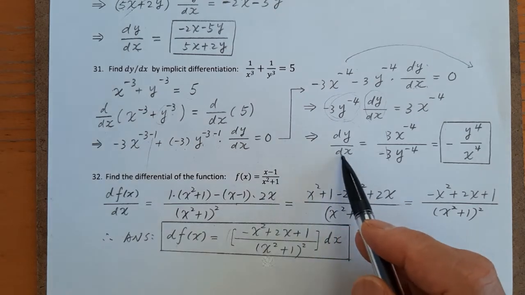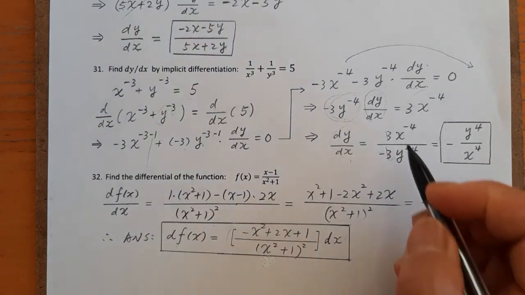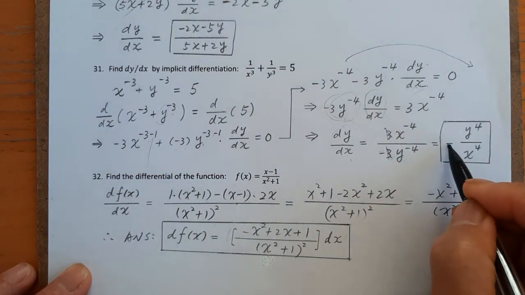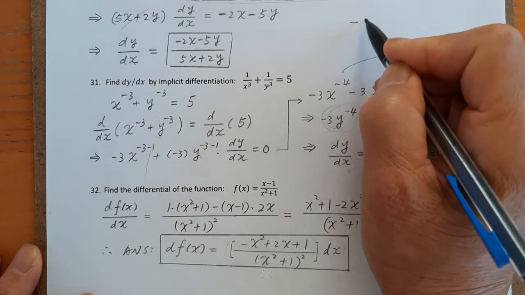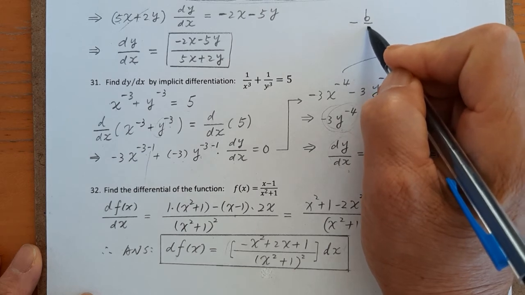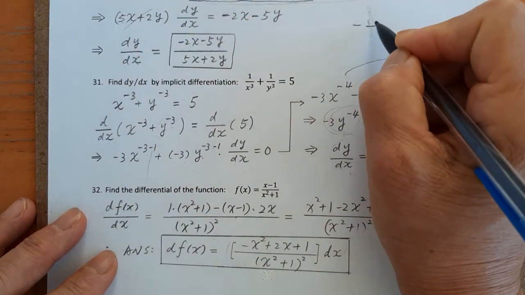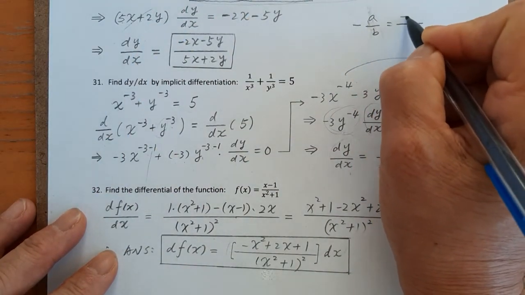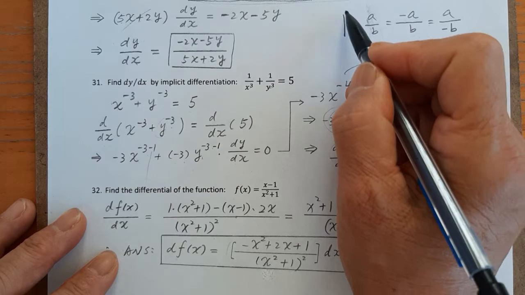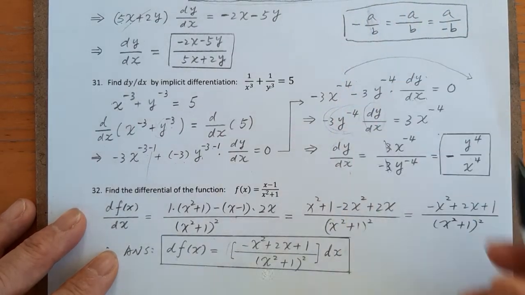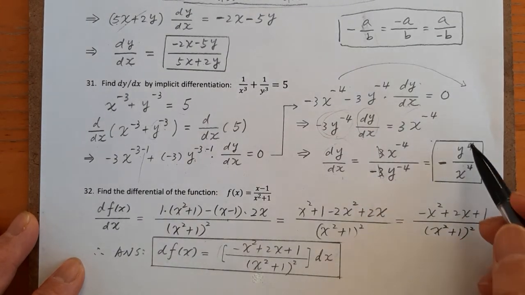This cancels, and we get dy over dx equal to this side divided by negative 3y to the power negative 4. Then the 3 and the 3 cancel, getting 1. And the negative you can put in front of the fraction. Negative b over a is the same as a over negative b, or negative a over b. You can put the negative sign on the numerator, or on the denominator. They all are equal. So this negative sign you can put in front of the fraction.